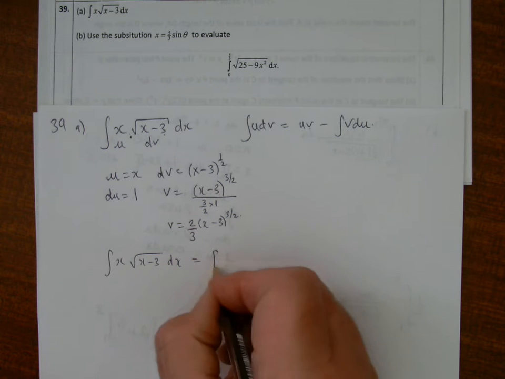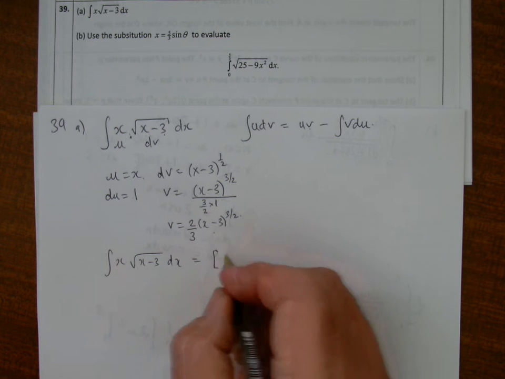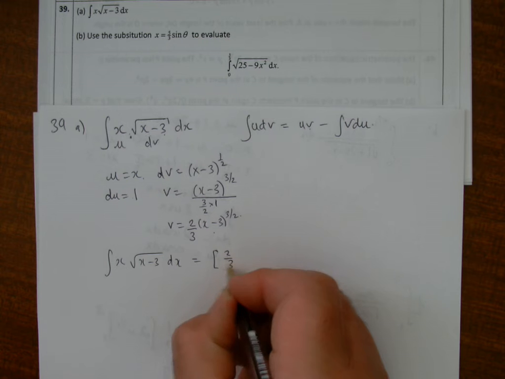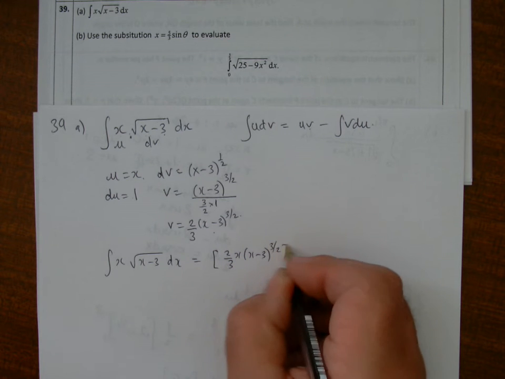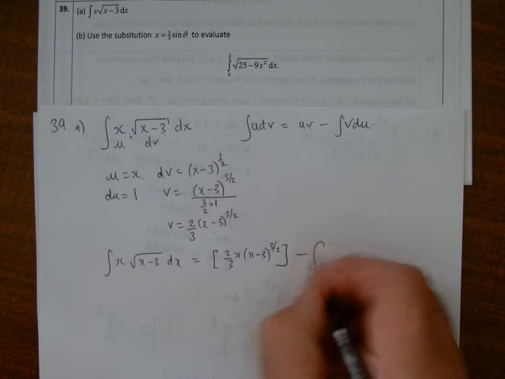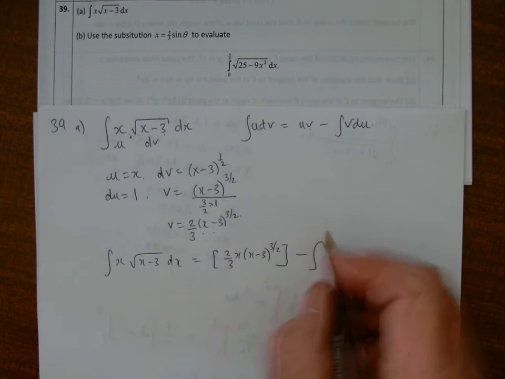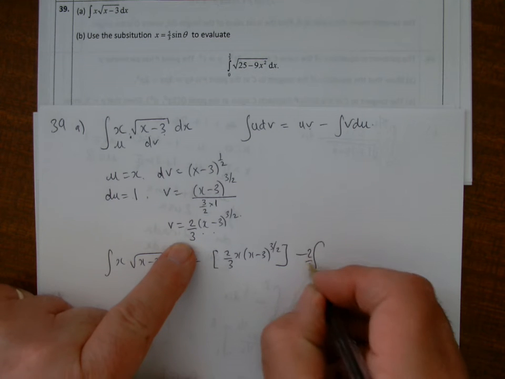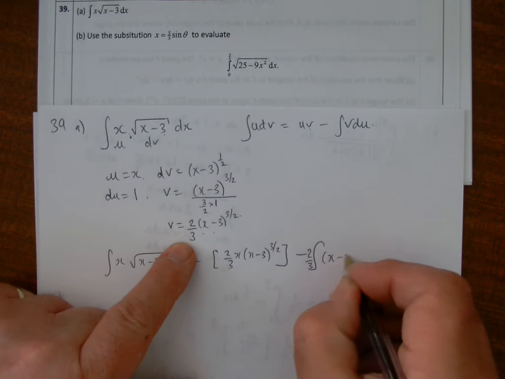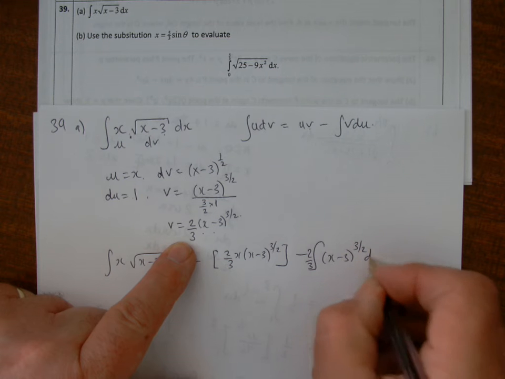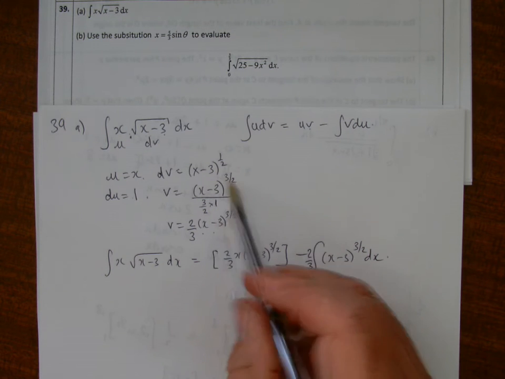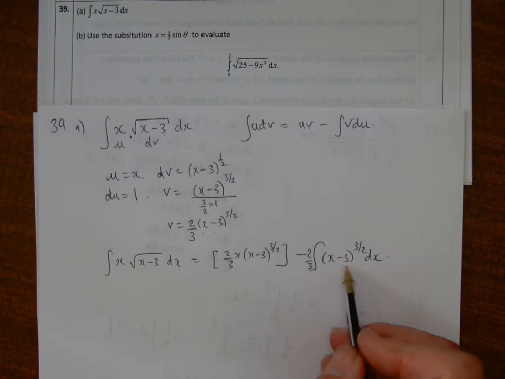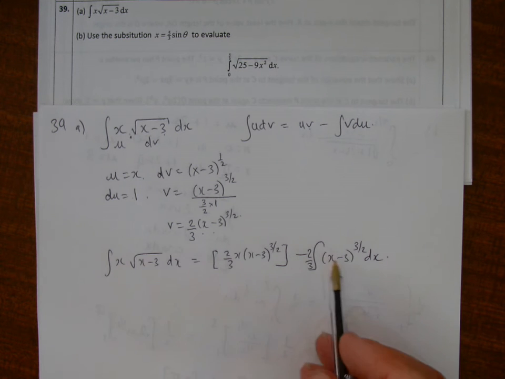So the integral is equal to u times v. So that's 2/3 of x bracket x minus 3 to 3 over 2 minus the integral of v du. So I can put the 2/3 outside, x minus 3 to 3 over 2 dx. Initially it looks as though you're going more complicated here, but if you look at your final integral, you're only integrating that bracket, the product is gone.